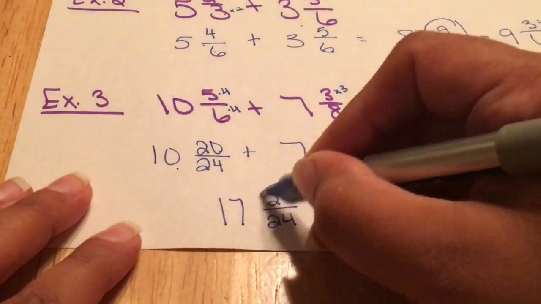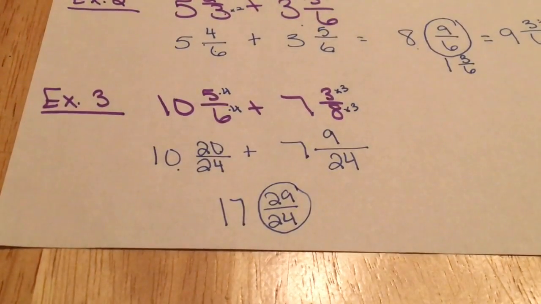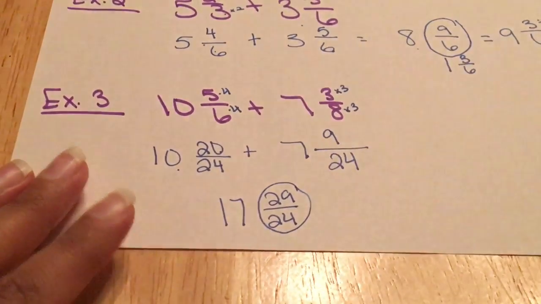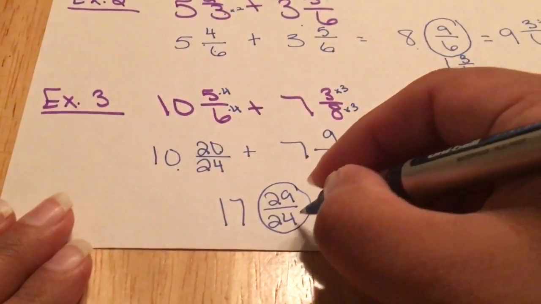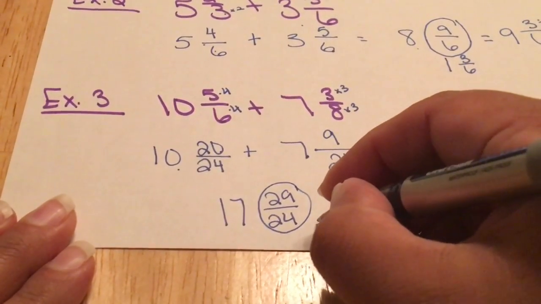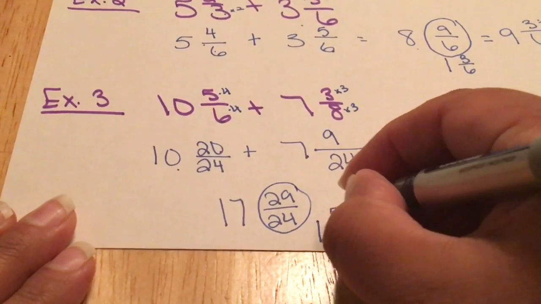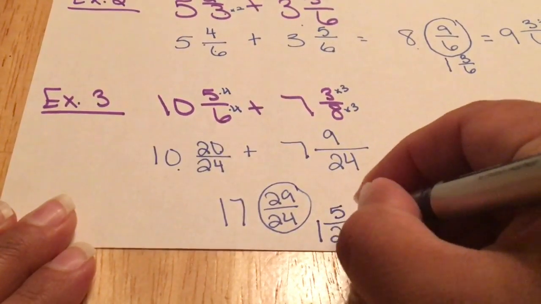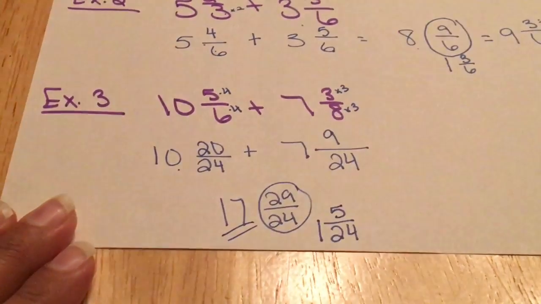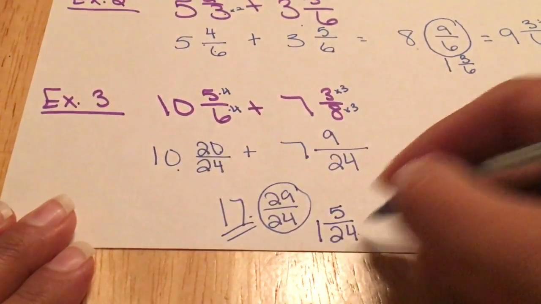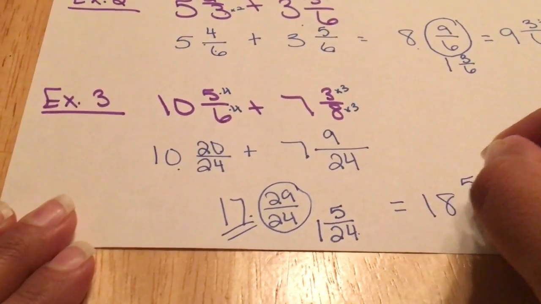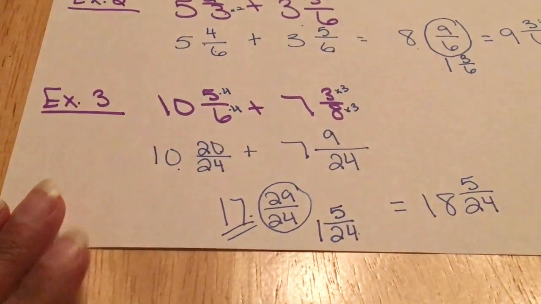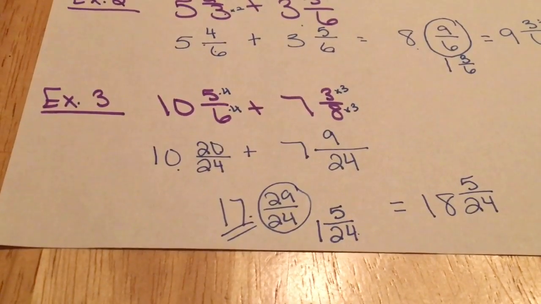I do need to look at that step 3 again and make sure that I do rewrite that 29 over 24. Again, we remember when we're converting from fractions to mixed numbers, we have to divide. So 24 will go into 29 one time with the remainder of 5 over 24. But we can't forget that that 17 was there, so we're going to go ahead and add those two together, and our final answer is going to be 18 5/24. So that's it for adding mixed numbers.